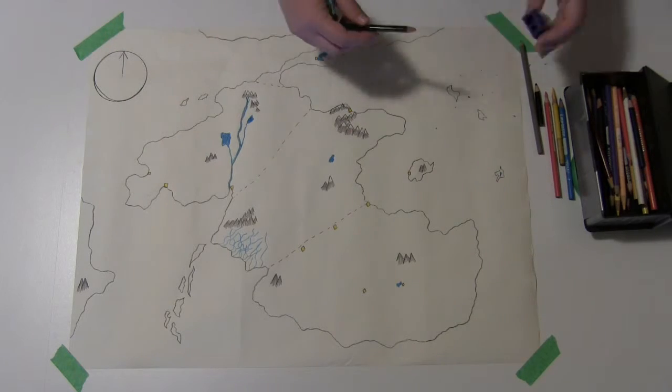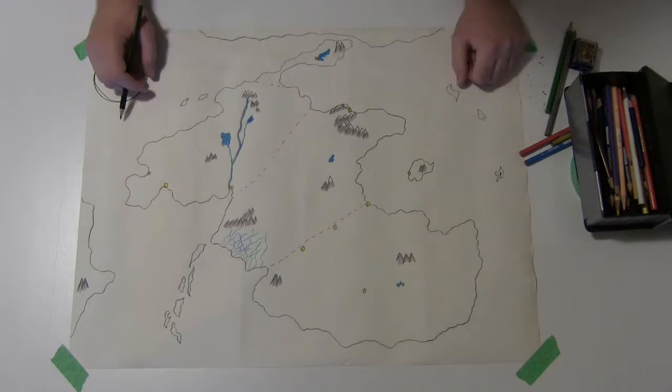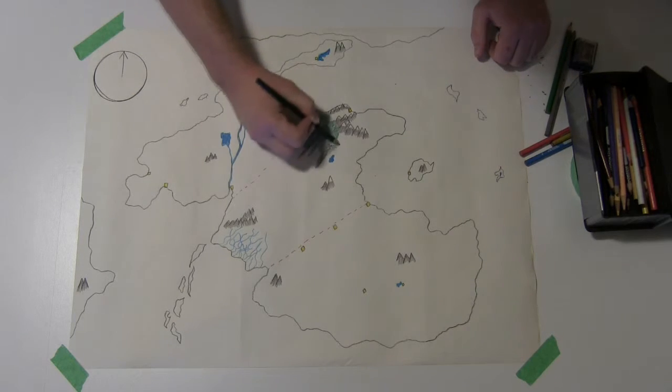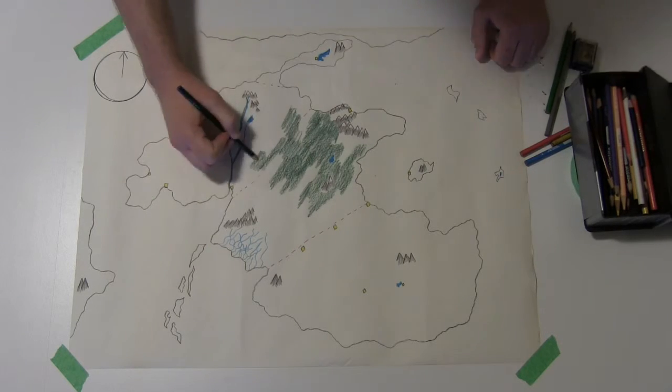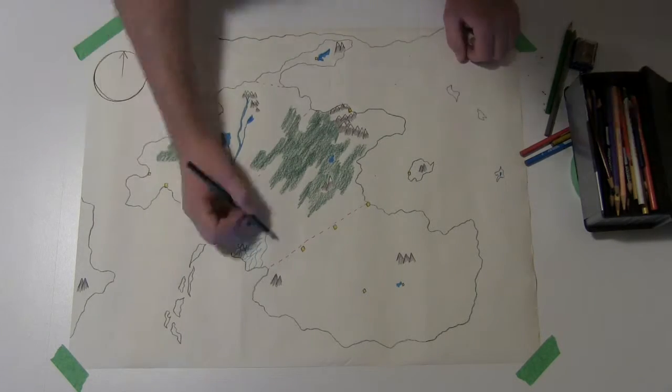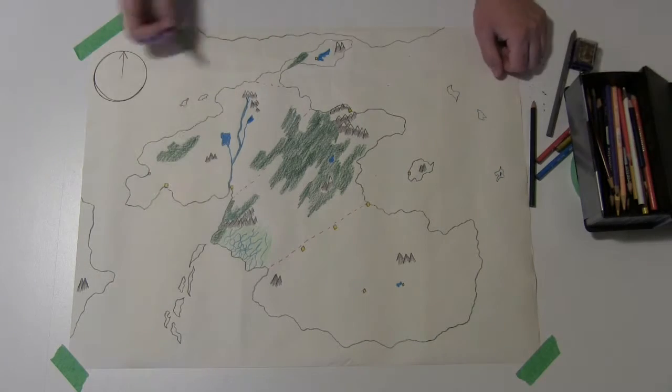Now, you could just color the entire map in green, which I do eventually color the whole map in, but I am using a dark green first to denote deep, thick forests. You have to make sure to make a difference in your different colors that you use across your world. That way they stand out to you very, very well.